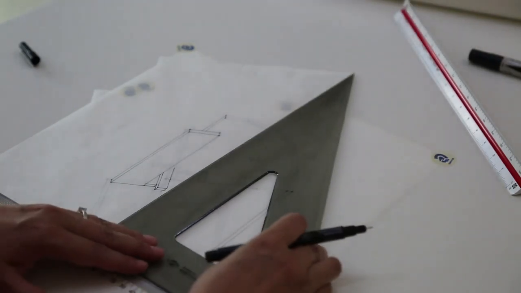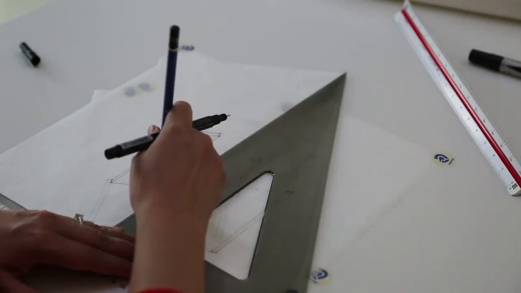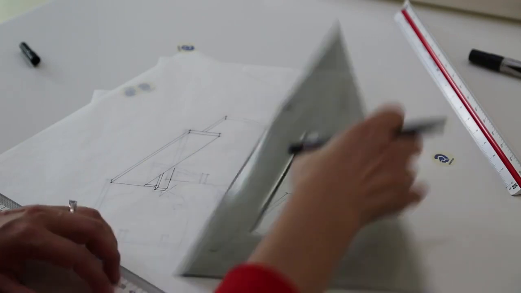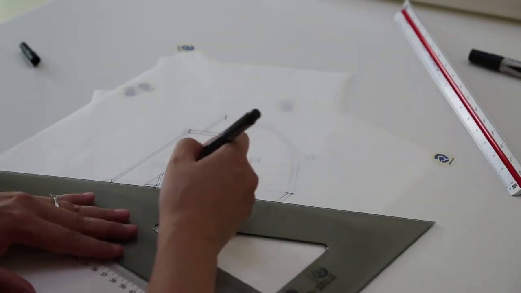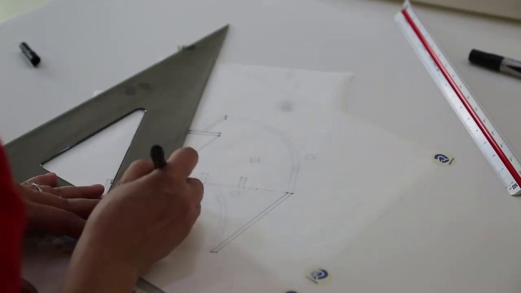And then the third step, vertically, is somewhere here. Horizontally sticks out.